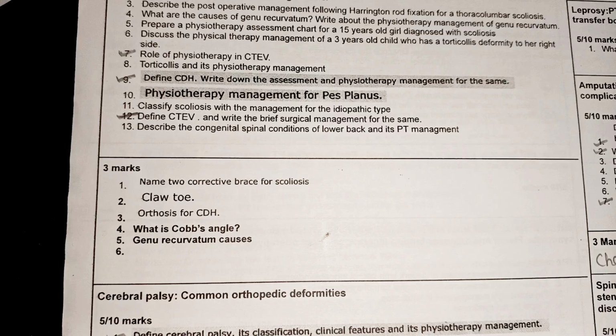Now coming to the important 3 marks. First one, name two corrective brace for scoliosis. Second one, claw toe. Third one, orthosis of CDH. Fourth one, what is Cobb's angle? Fifth one, genu recurvatum and its causes.